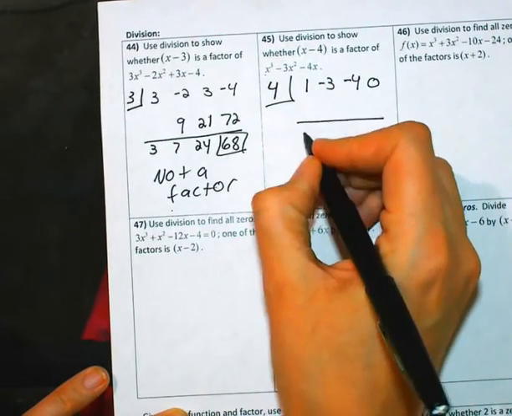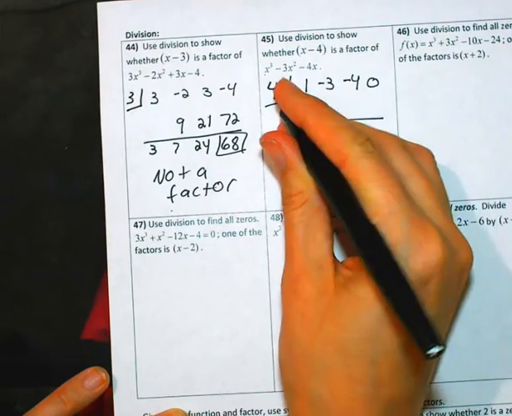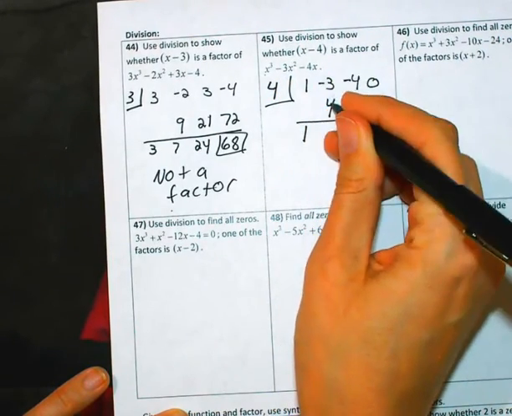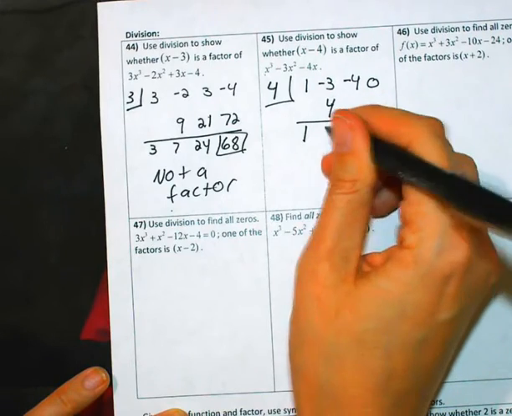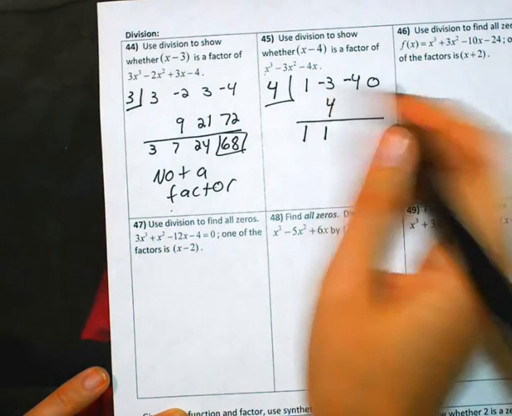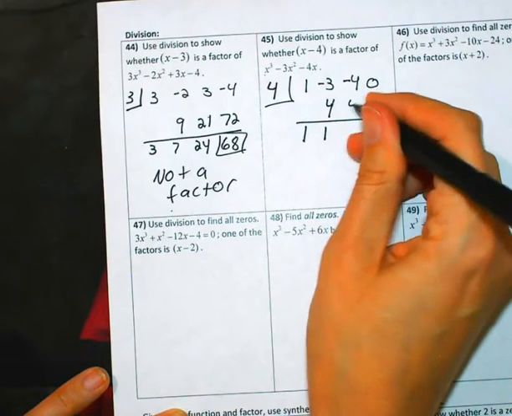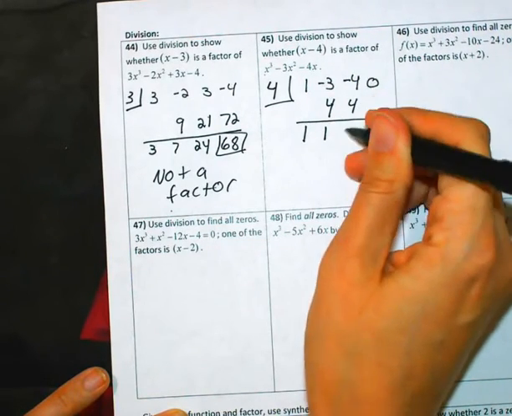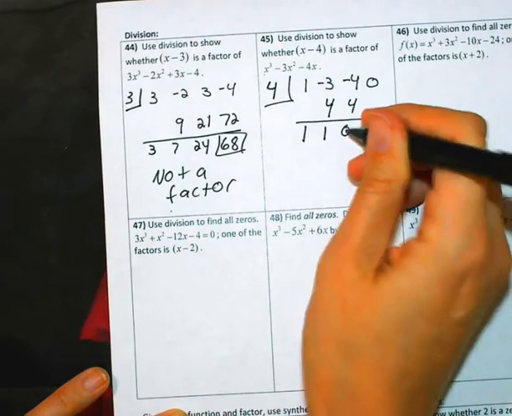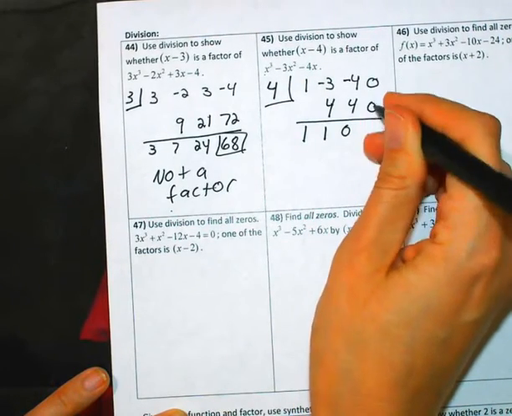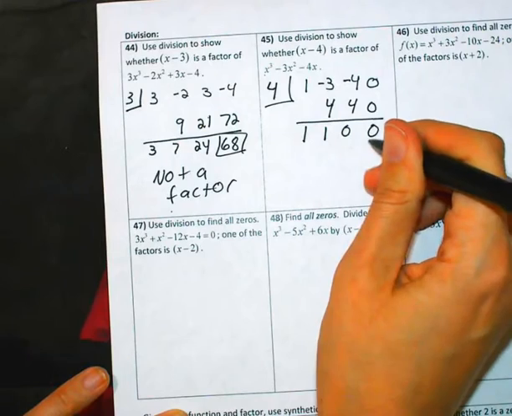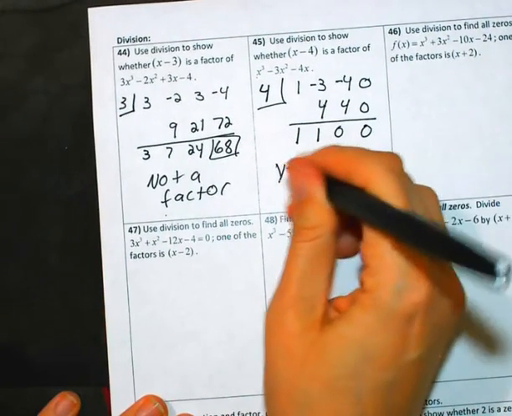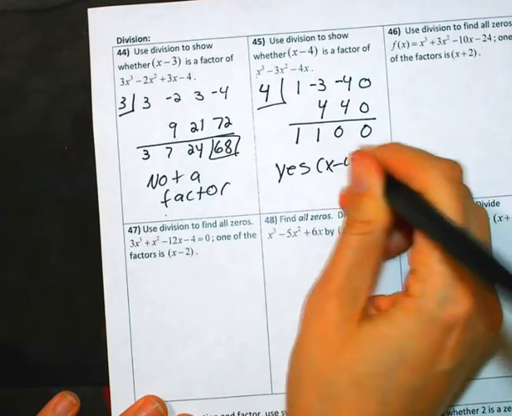You're going to write your first coefficient down and multiply. 4 times 1, which is 4. Negative 3 plus 4 is 1. 4 times 1 is 4. Negative 4 plus 4 is 0. 4 times 0 is 0. 0 plus 0 is 0. Remainder of 0, which means yes, x minus 4 is a factor.